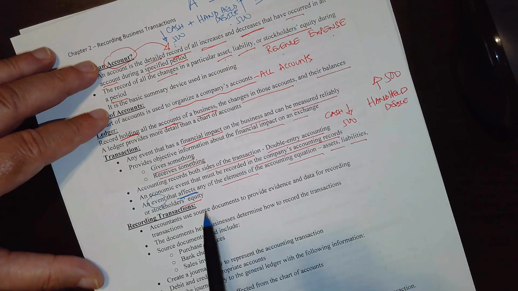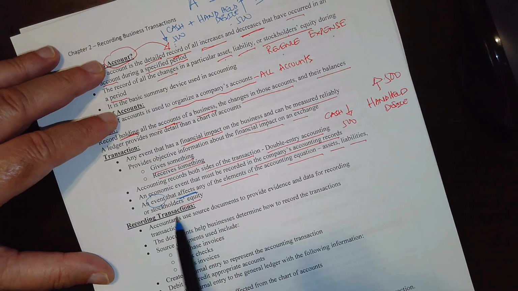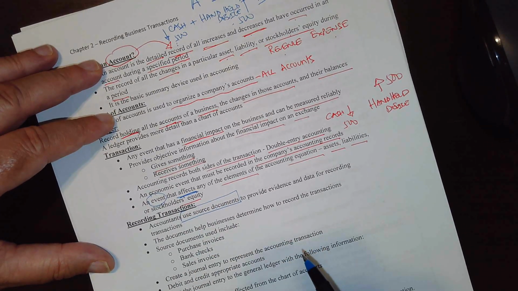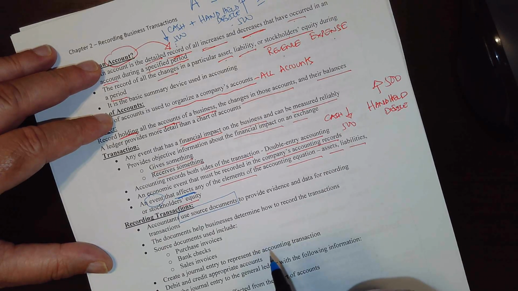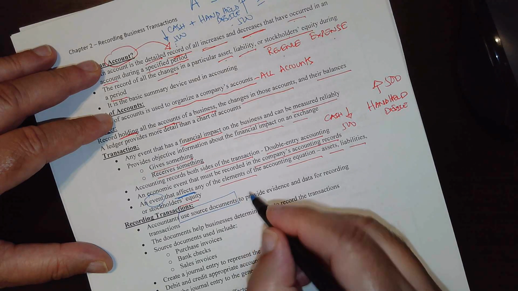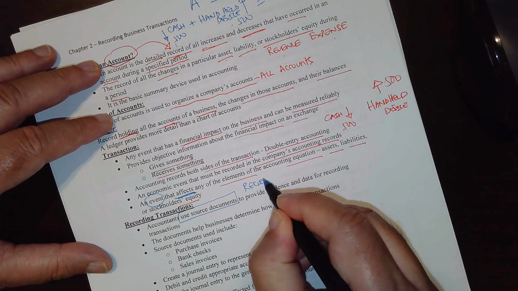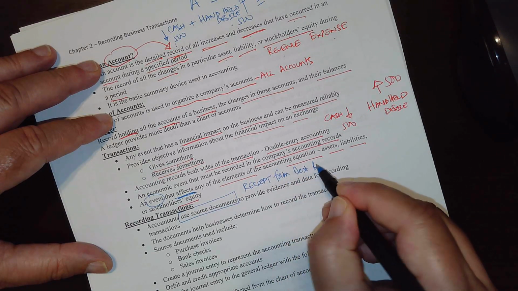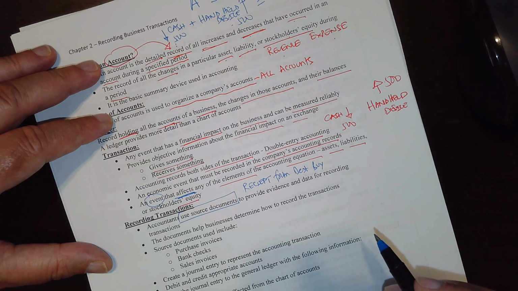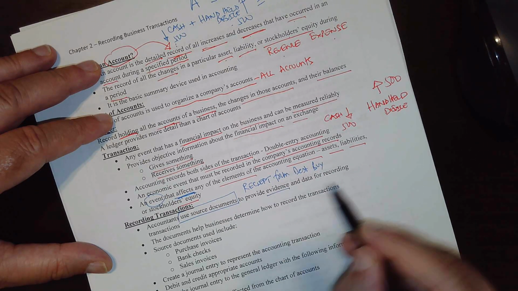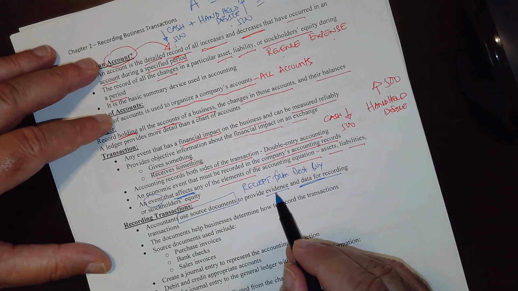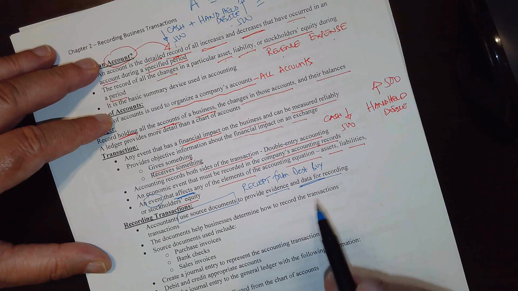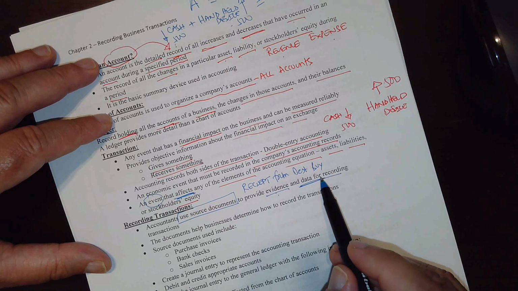Okay. So how do we record a transaction as an accountant? Accountants use a source document. What is a source document in terms of buying a handheld device? That would be a receipt from Best Buy, which would be the source document for an accountant to record this entry. It provides evidence and data for the entry: evidence that a person from the business went to Best Buy, gave them $500 cash, and received a handheld device.